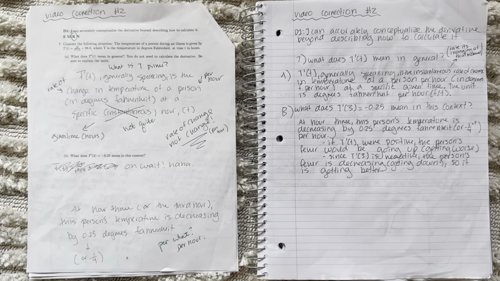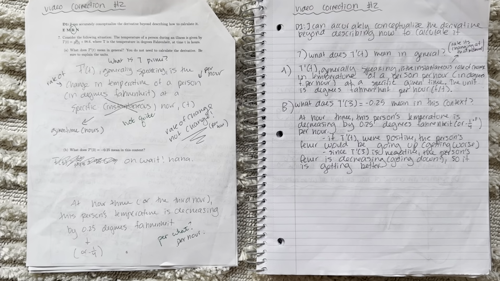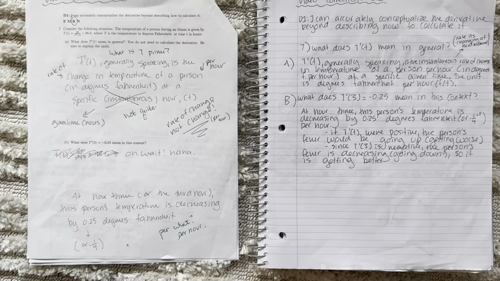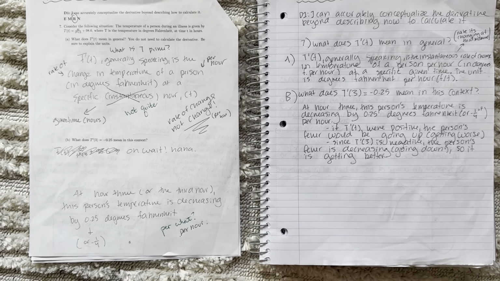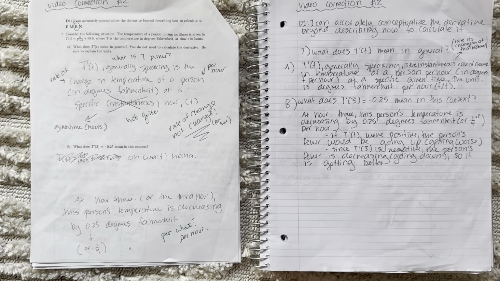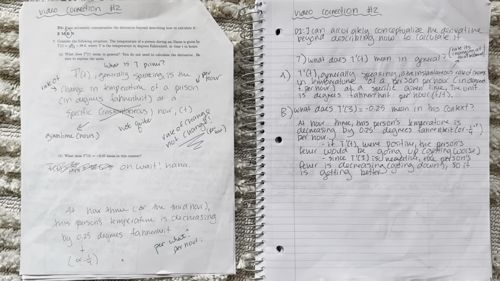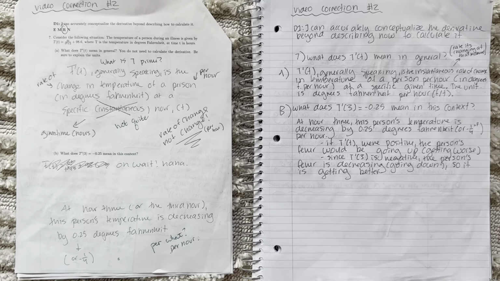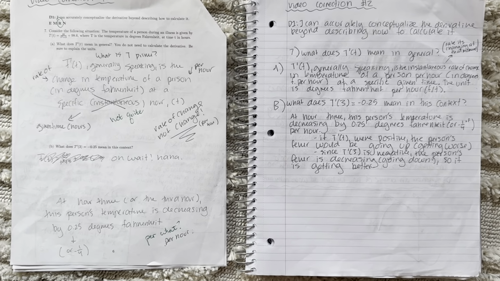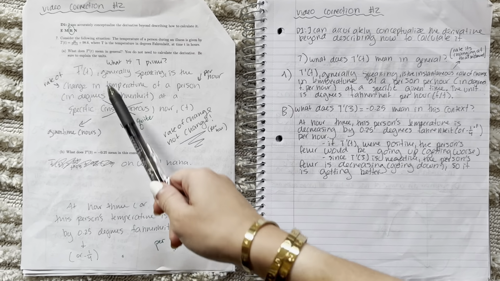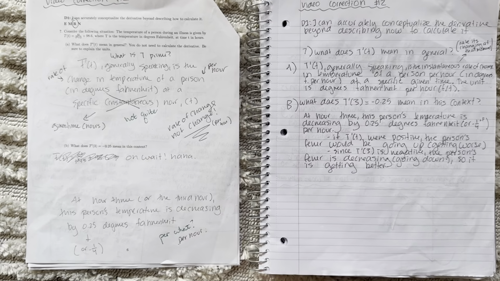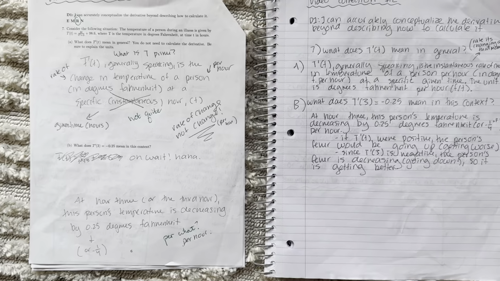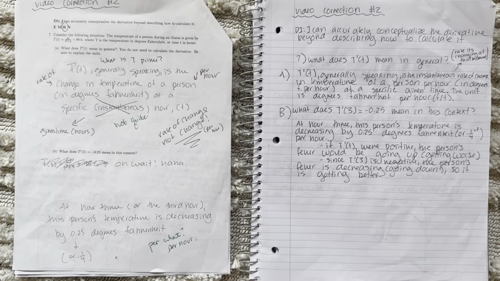Question number 7 says: consider the following situation. The temperature of a person during an illness is given by T(t) = 6t/(t^2 + 3) + 98.6, where T is the temperature in degrees Fahrenheit at time t in hours. The first part of the question, part A, says, what does T'(t) mean in general? You do not need to calculate the derivative. Be sure to explain the units.